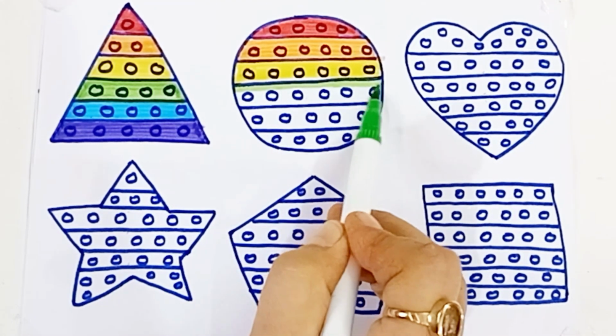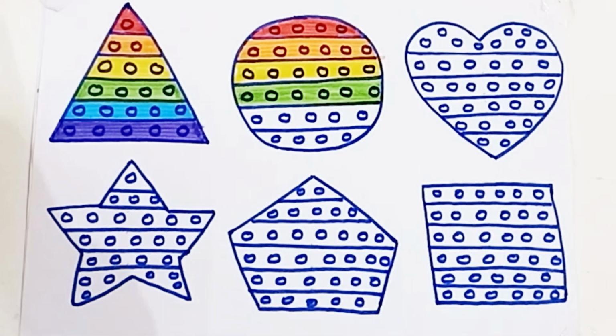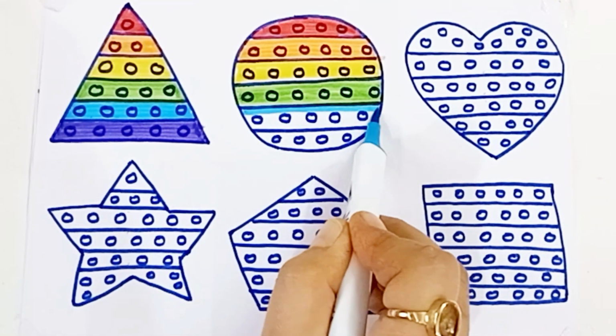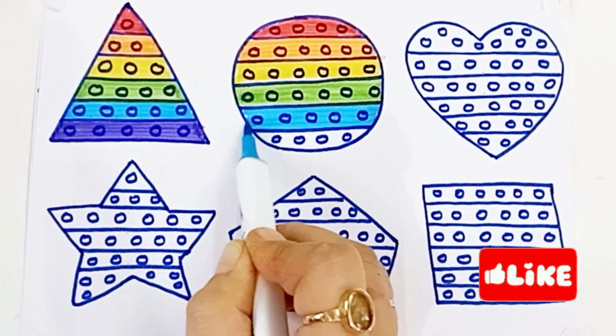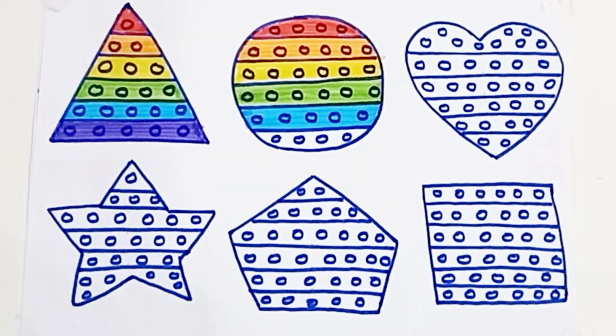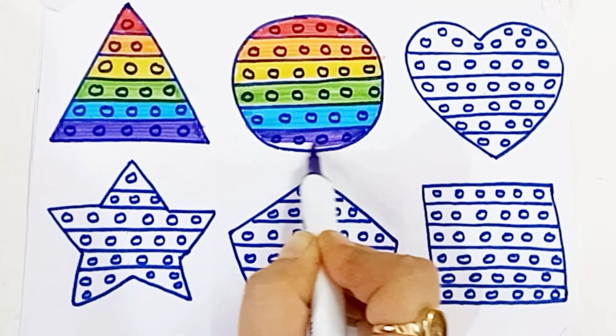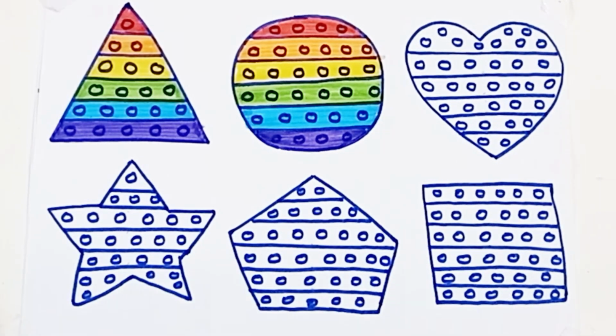Green color. Blue color. Purple color. Circle, circle POPIT.